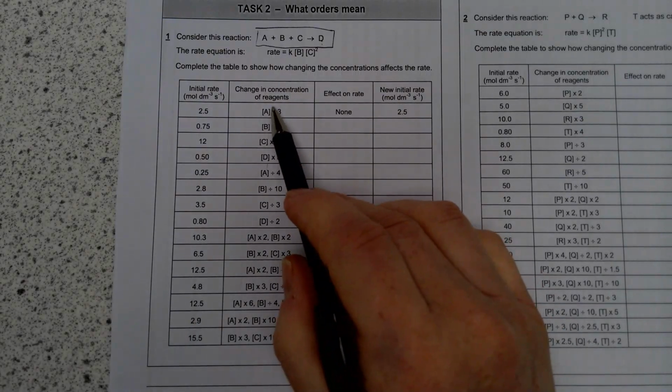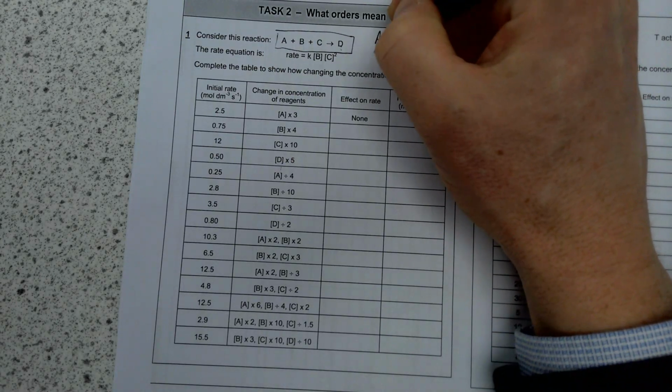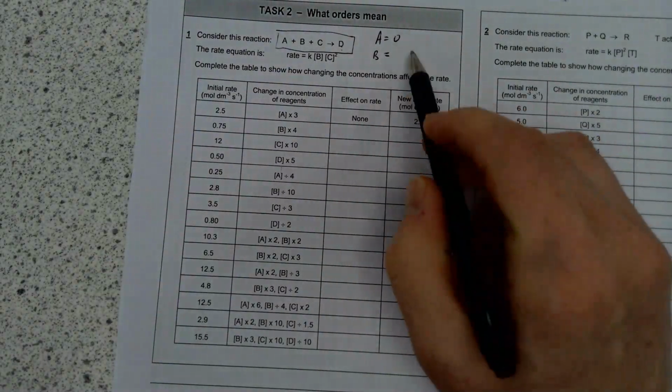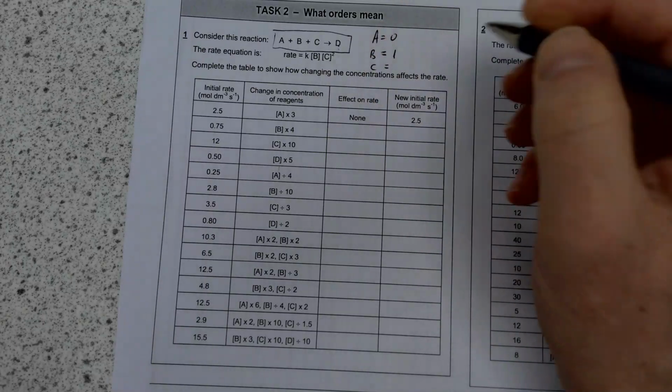But the order of reaction with respect to A is 0. What's the order with respect to B, everybody? Show me with fingers, please. What's the order with respect to B? And what's the order with respect to C, please, everybody? Show me with fingers. Yeah, good.